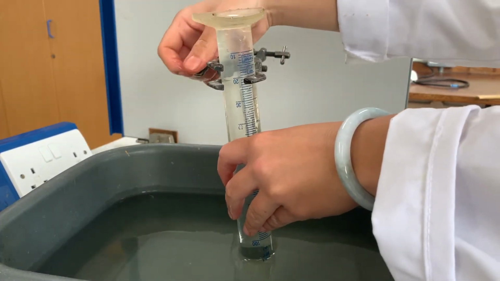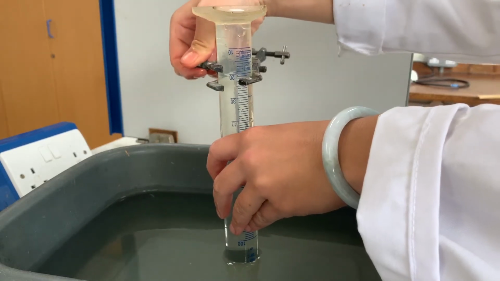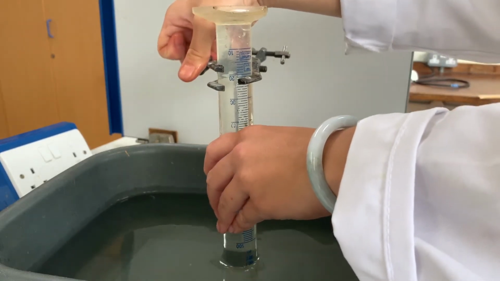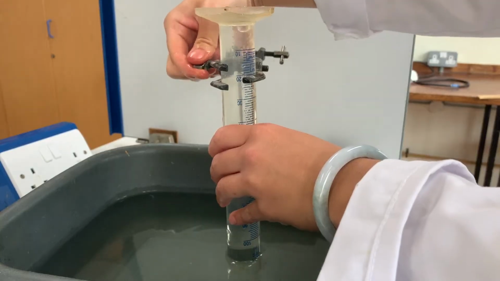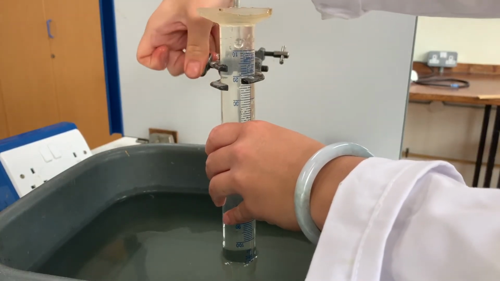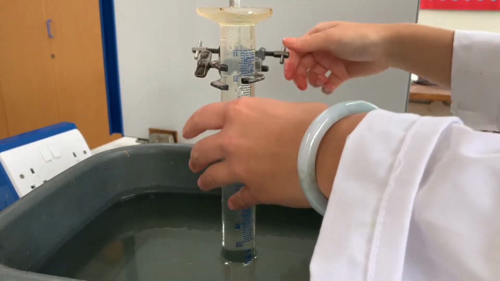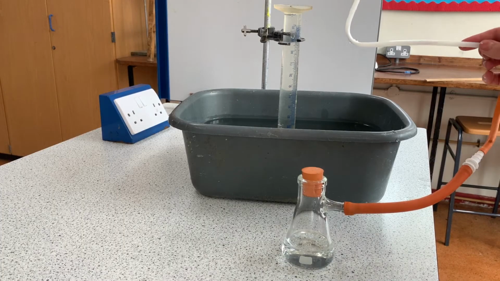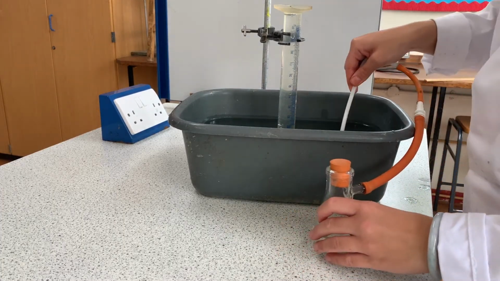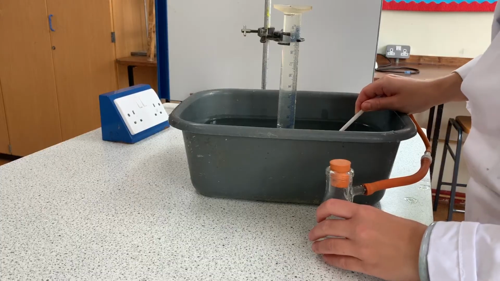You then need to turn it upside down and clamp it vertically whilst keeping the opening in the water. Make sure you clamp it so that the graduations and numbers are in a position that you can read easily later on. Next, you need to take the end of the delivery tube and place it into the measuring cylinder.